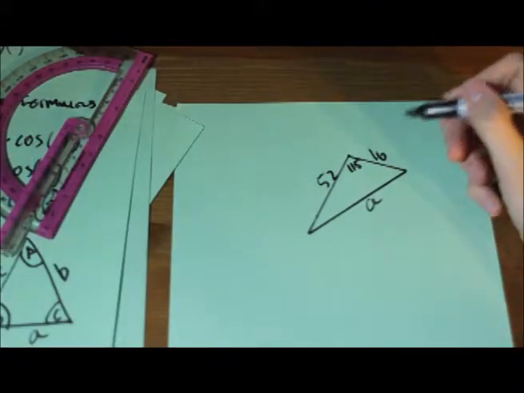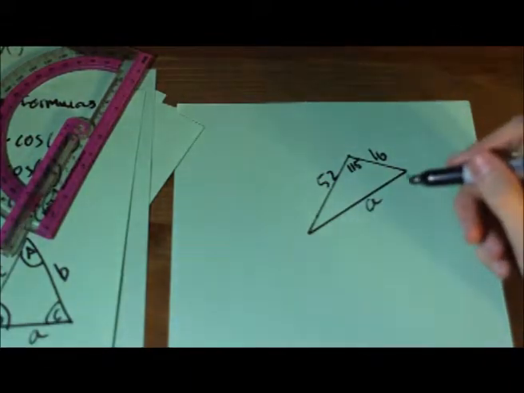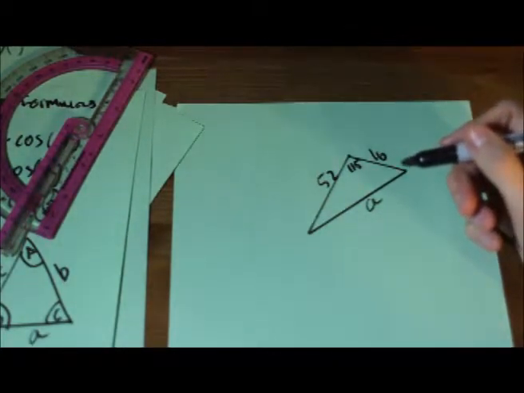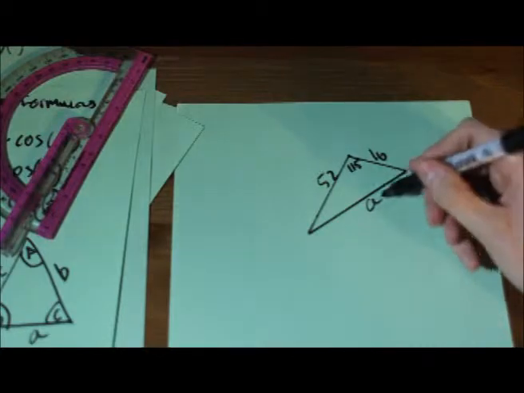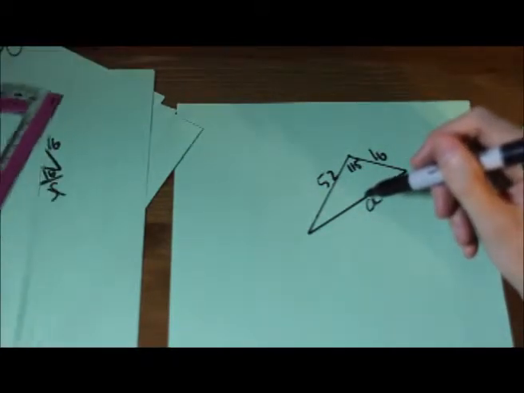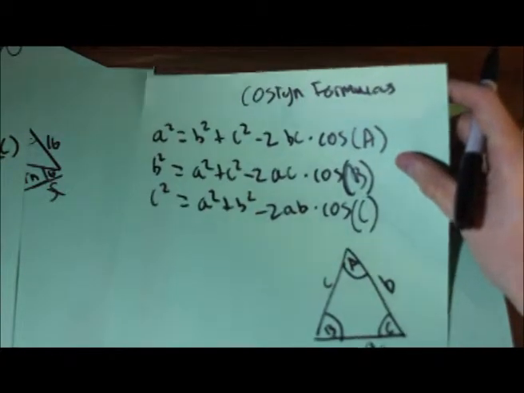Okay, trying to find A. So this is really similar to the equation we had when you couldn't use the law of sines, so that's why you're going to use the law of cosines. So you're trying to find A, and they give you these two. So obviously we're going to use the first one, A squared, because we're trying to find A.